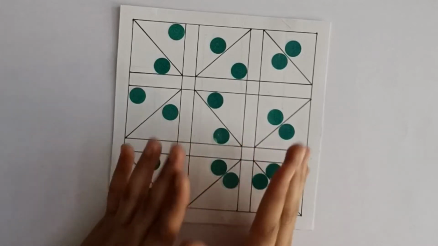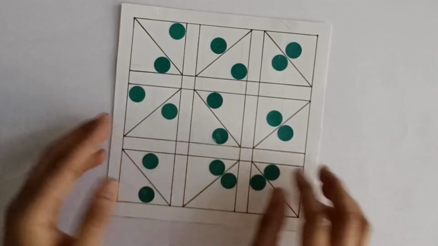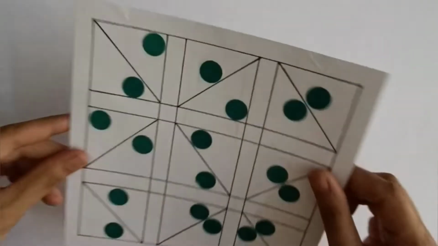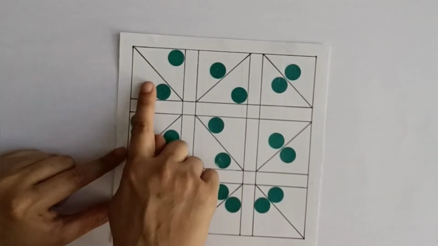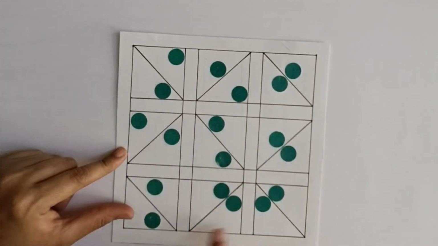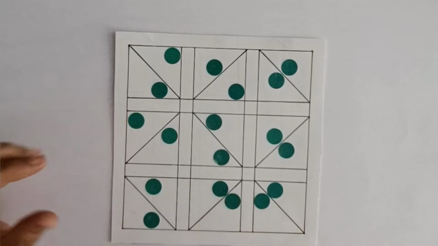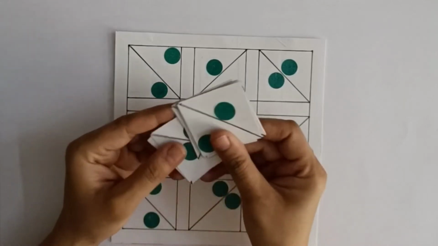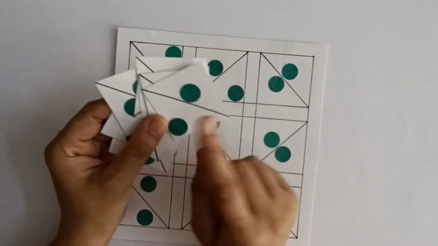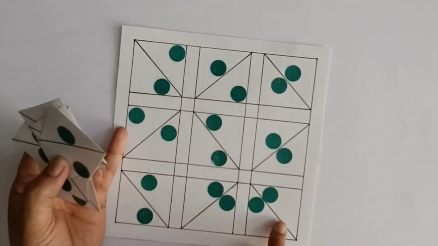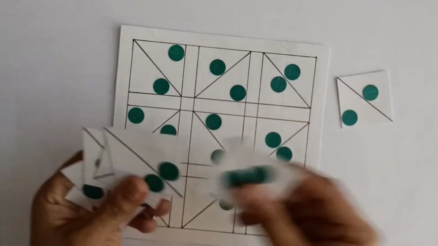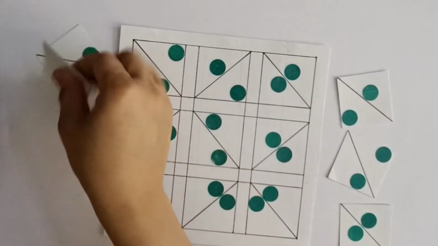Now let's get started and see how to do this activity. For this activity I have just used a thick white sheet, and here, as you can see, I have made some patterns using green dots. You can use any color or any pattern. Here I have made some cards as well to do this activity, so I'll place all of these cards here and then we will see how we can do this activity.